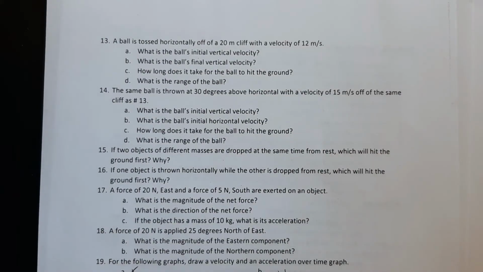Our next one. Two objects of different masses are dropped at the same time from rest. Which will hit the ground first and why? So what is gravity pulling them down with? It's just 9.8 meters per second squared. No part of that mentions the mass of the thing being pulled down. Gravity doesn't care what you are. It will pull the same regardless.